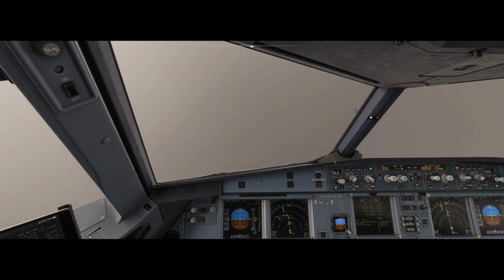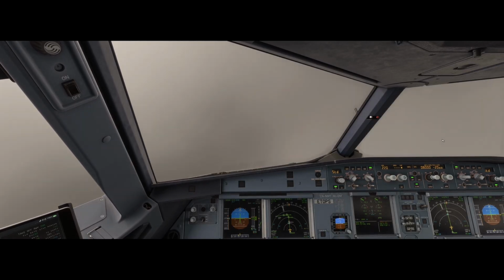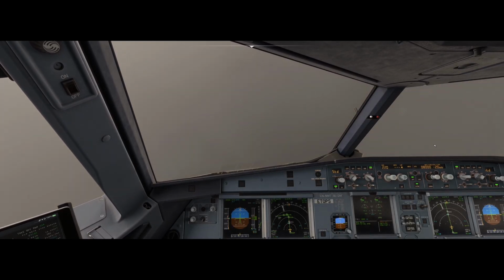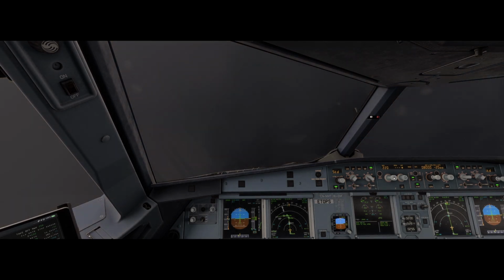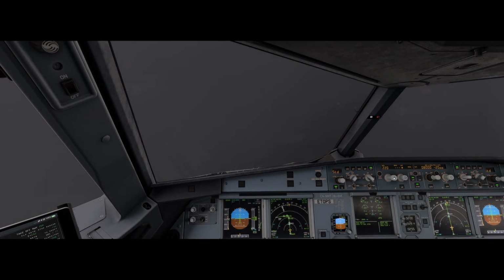After Charlie Alpha Echo, turn right 265, Royal Maroc 610. Arabia Maroc 112 X-ray, turn right heading 345. Right heading 345, Arabia Maroc 112 X-ray.